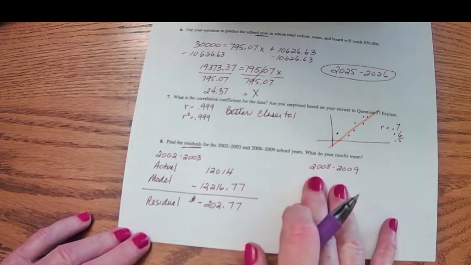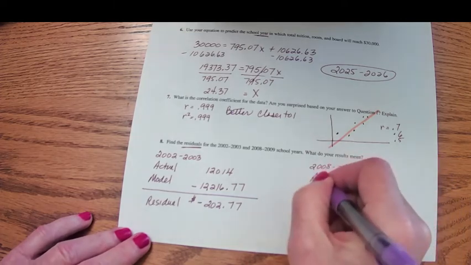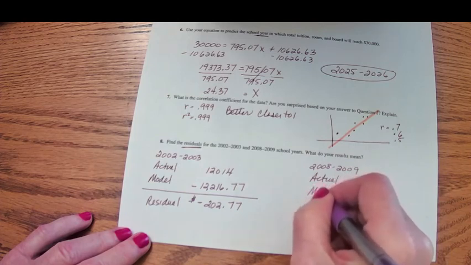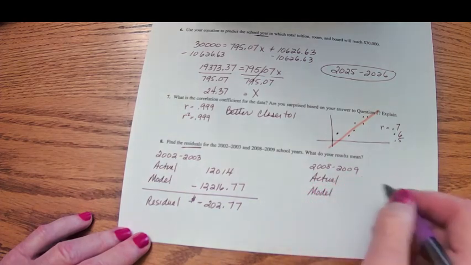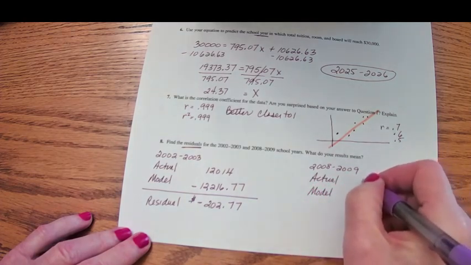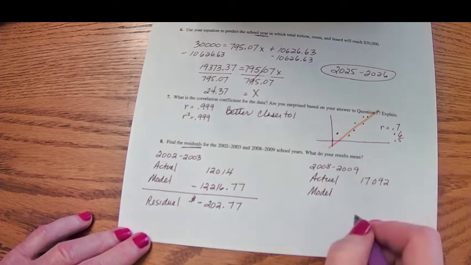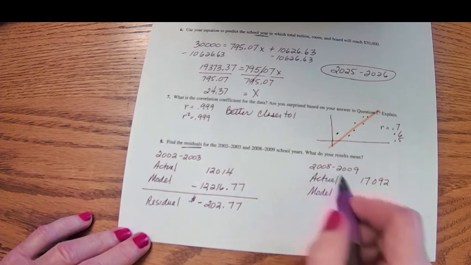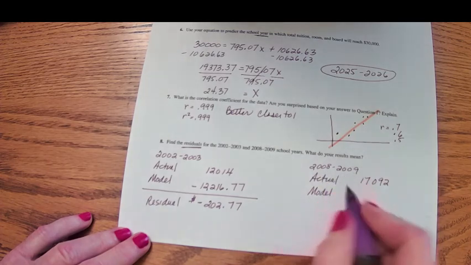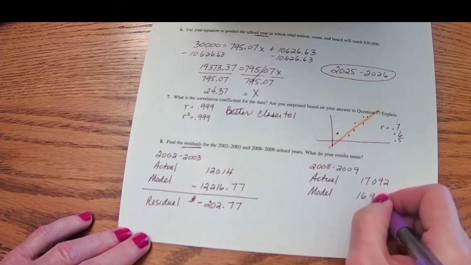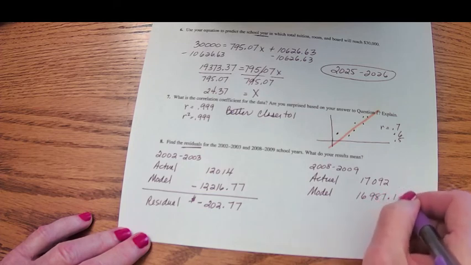Now if we look at our data and our model for 2008-2009, what was the actual value and what did our equation predict? The actual was 17,092. And if you put an 8 in our equation, you're going to get 16,987.19.